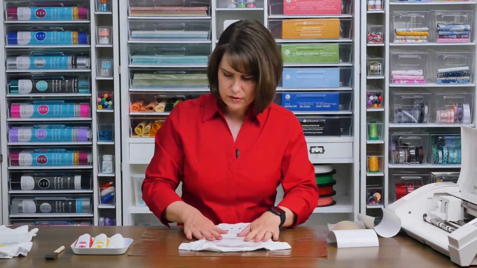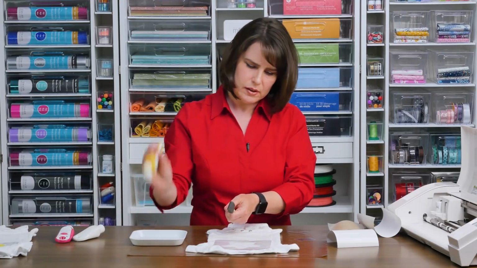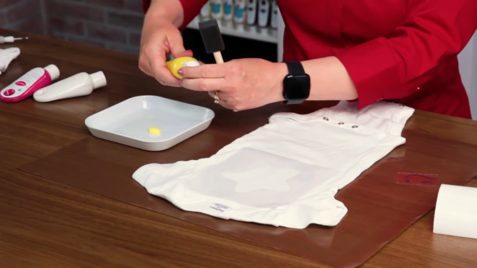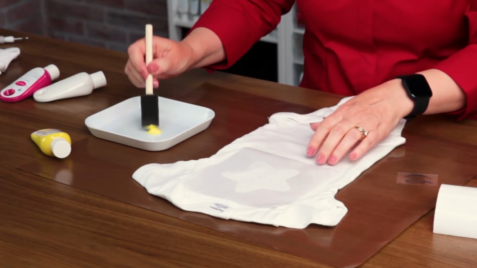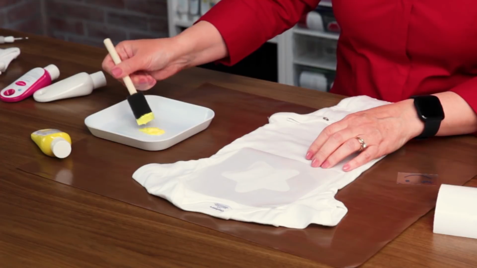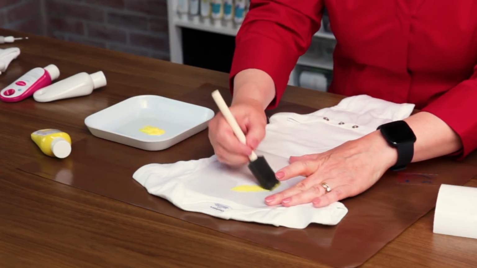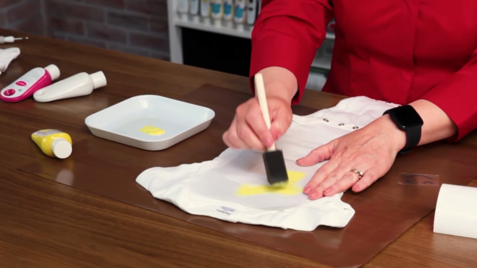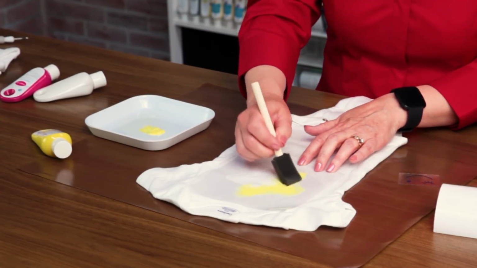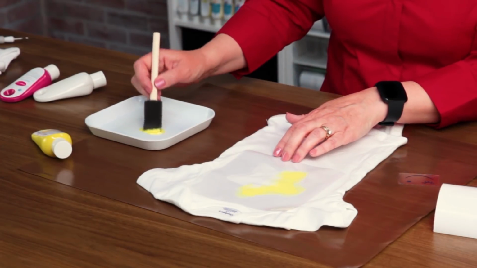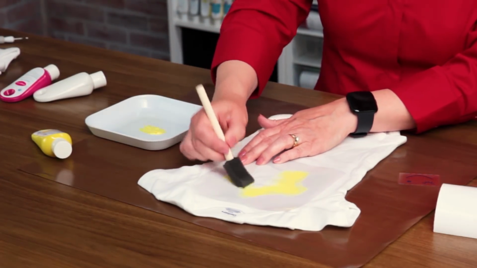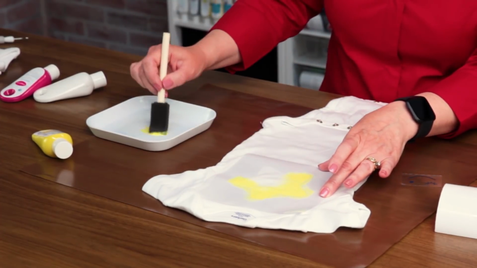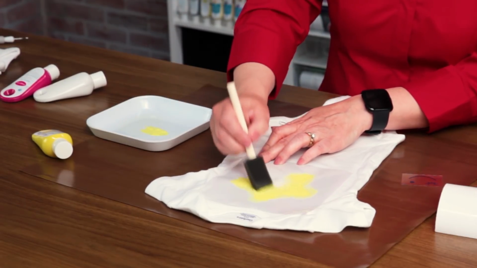So my mask is in place for the yellow, and I'll just quickly put that yellow on there. And once I have that all filled in, I'm going to let it dry completely because I'm going to be adding more layers on top of it. And if you want to use a hair dryer to speed up that process, that is totally fine. I do that all the time.